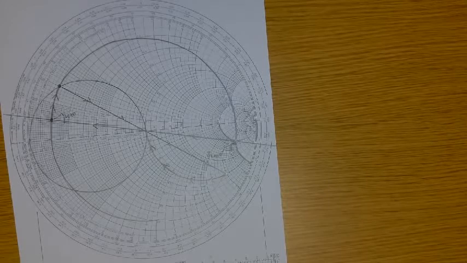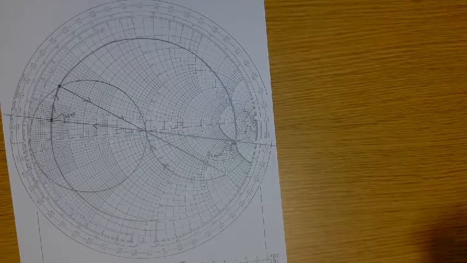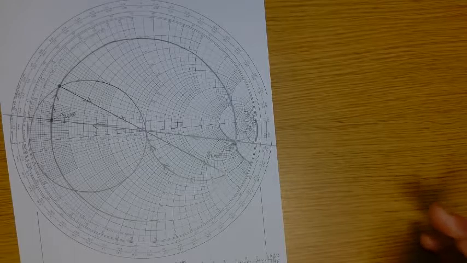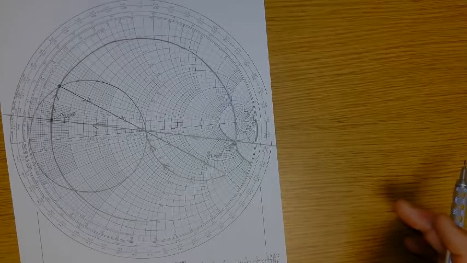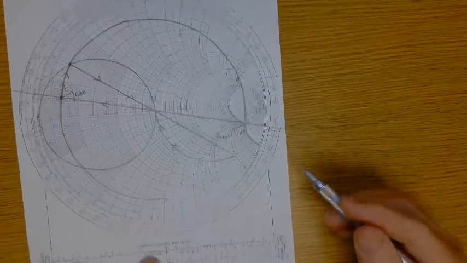Because if you're adding j in impedance coordinates, you can't change R. Similarly, if you're adding B or susceptance in admittance coordinates, you're not going to change G. So you're going to slide along a constant resistance circle or a constant conductance circle. Got to get the language right myself. That's a mouthful, but that's where we are.